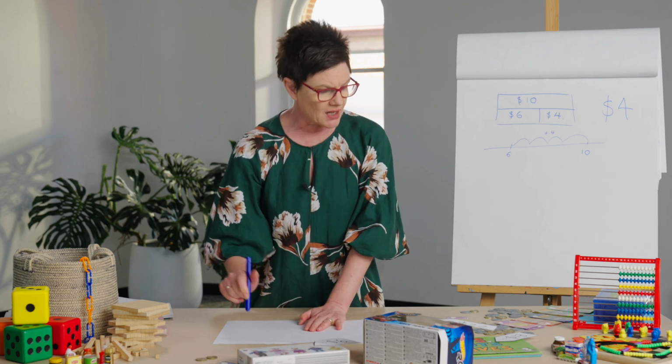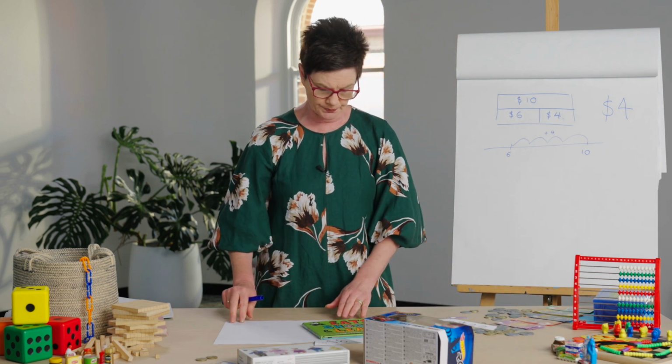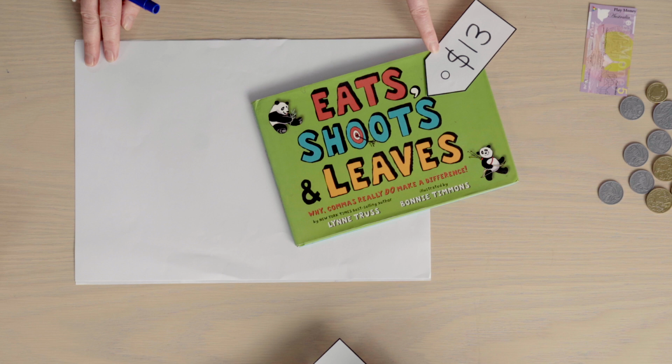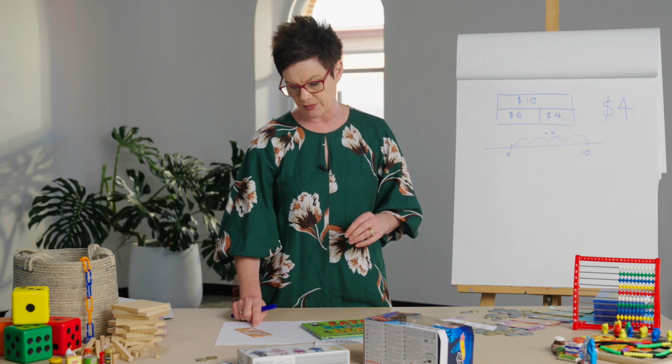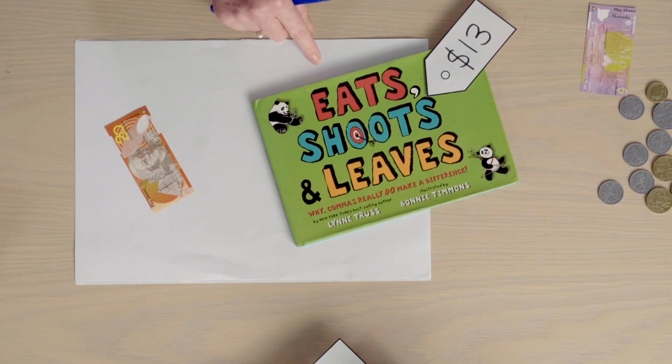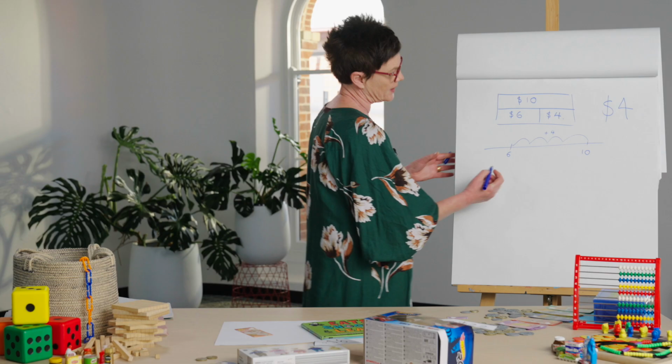The next item I'd like to buy is my book. This book cost $13 and I have a $20 note. So I'm going to hand over my $20 and I'm going to expect some change. These two values are different. So let's have a look on my bar model.